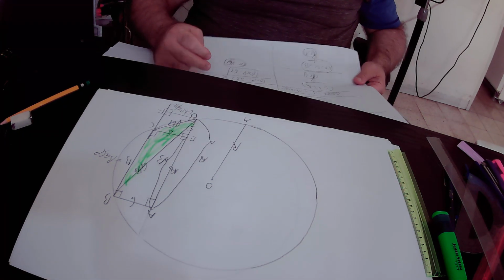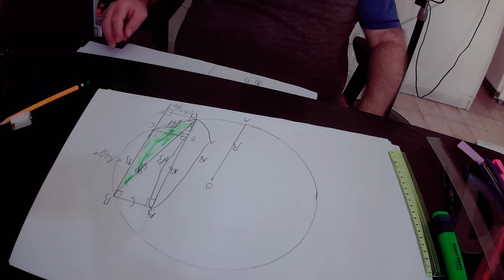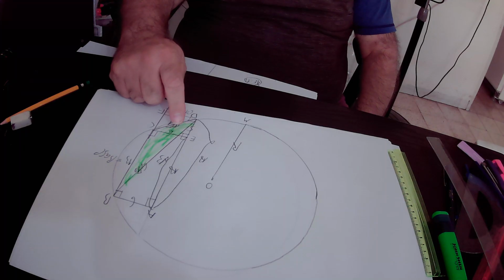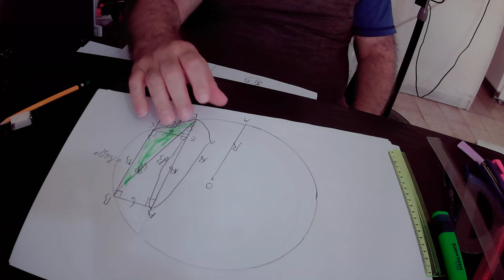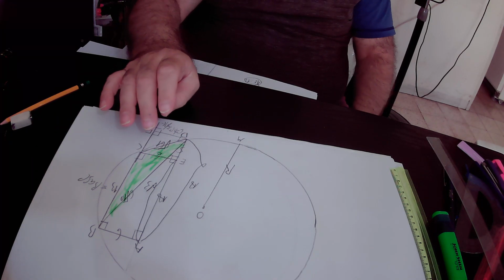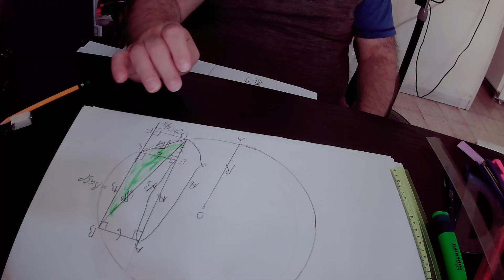Okay, so first of all, we did the construction. From point C we drew a perpendicular on AD. So this angle equals 90 degrees and this angle equals 90 degrees according to our construction. We define the touching point of the perpendicular from point C and AD as E.